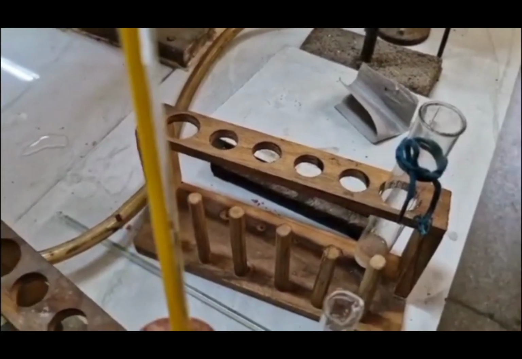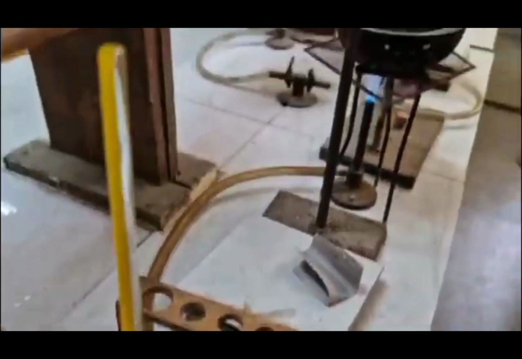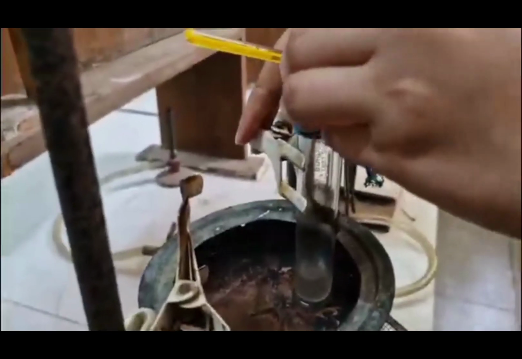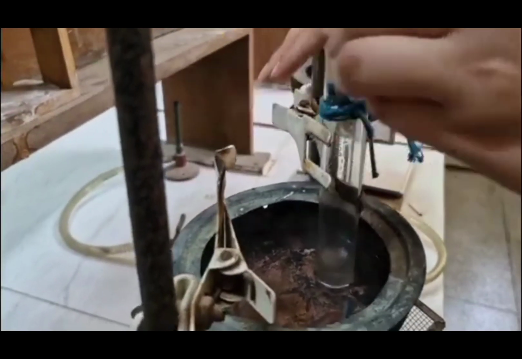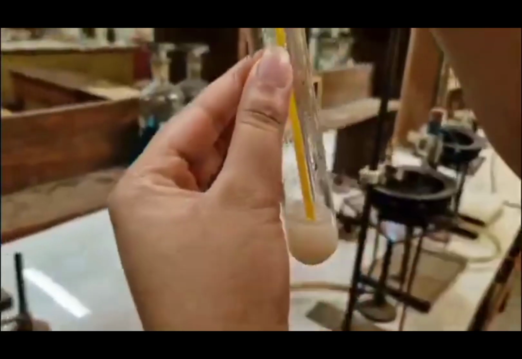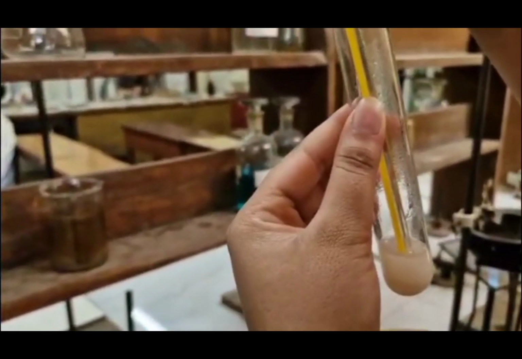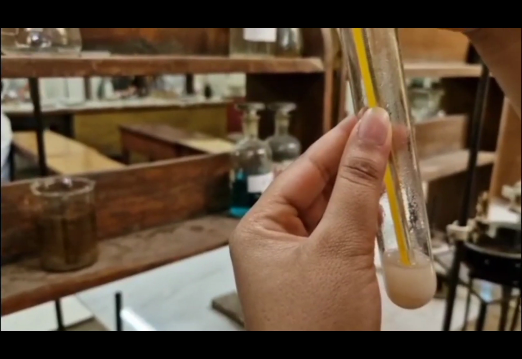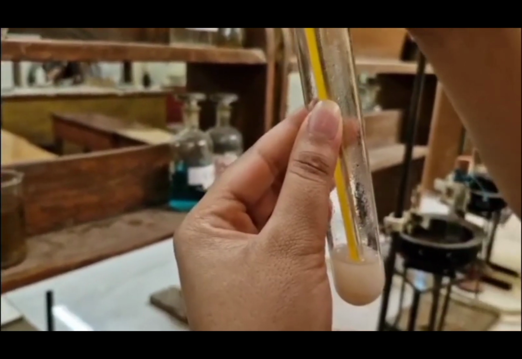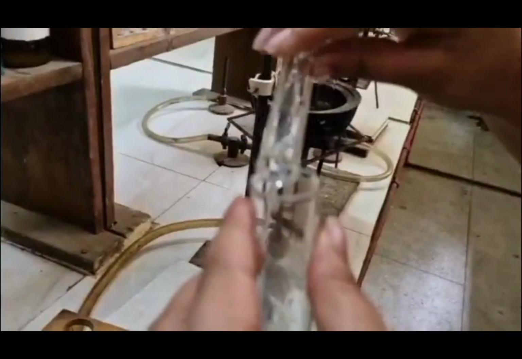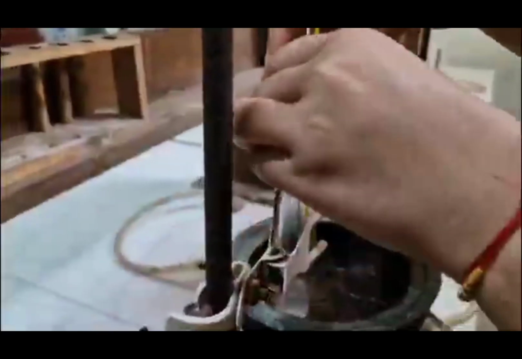Add 2 ml water again and note down the temperatures when turbidity appears. In our phenol water system, turbidity appears and note down that temperature. We will repeat this process several times until we get the CST of both systems. Again add 2 ml water in our phenol water system and heat it until the turbidity disappears.